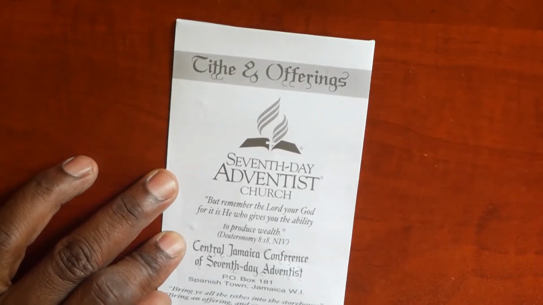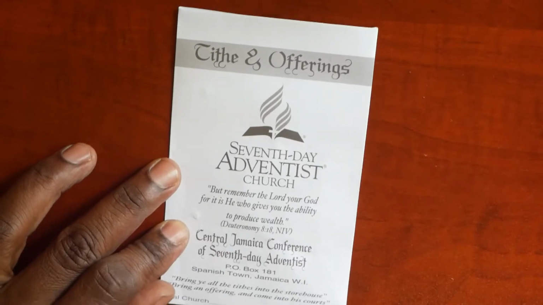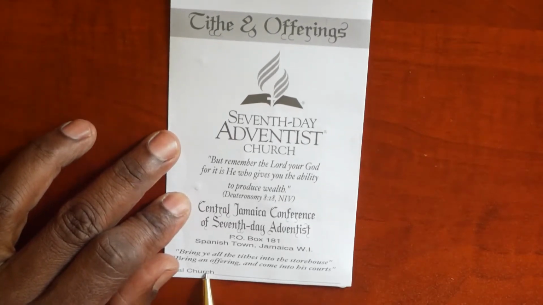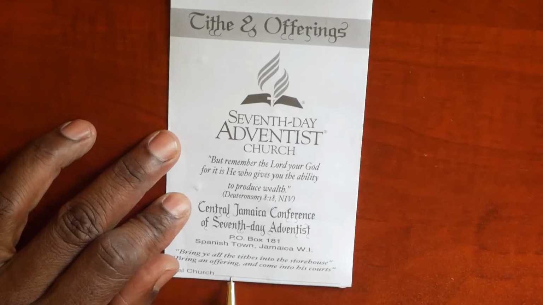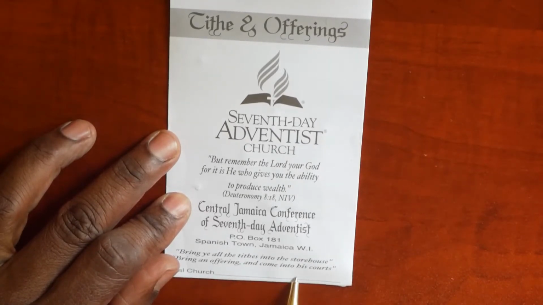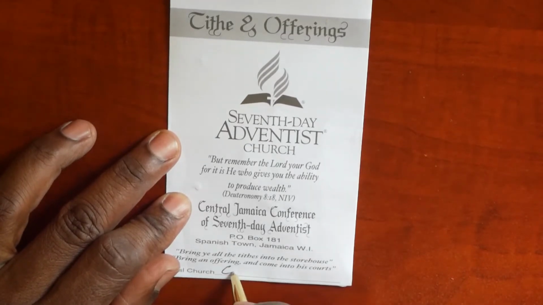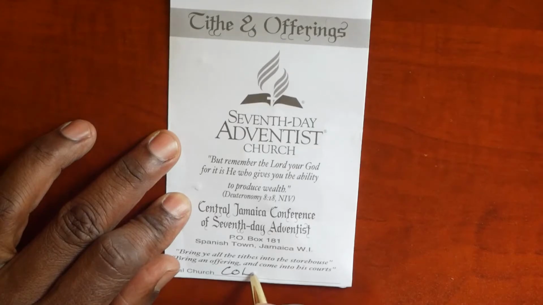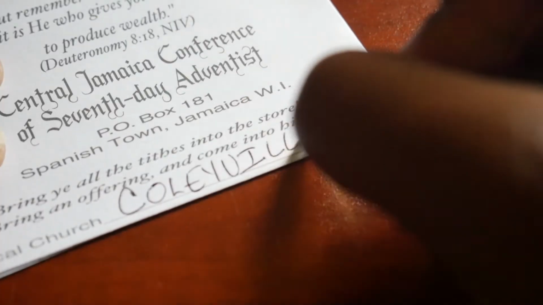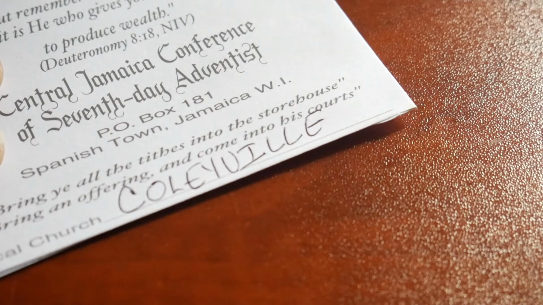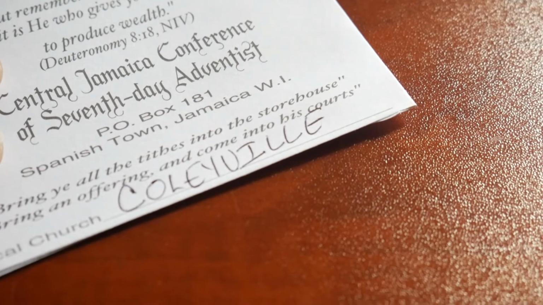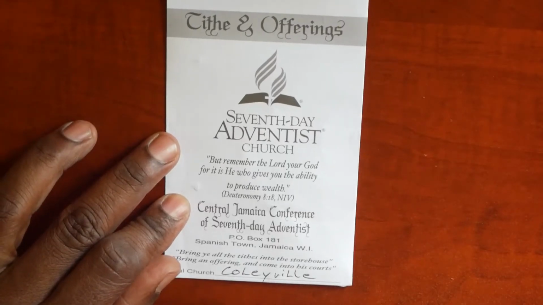Now, at the bottom of the tithe envelope, there's a section that says local church. For example, my local church is Coleyville, so I write Coleyville right in this slot. Okay? Alright. So I'm going to go ahead and fill that out. Alright, so here I've written my local church name right in that slot.